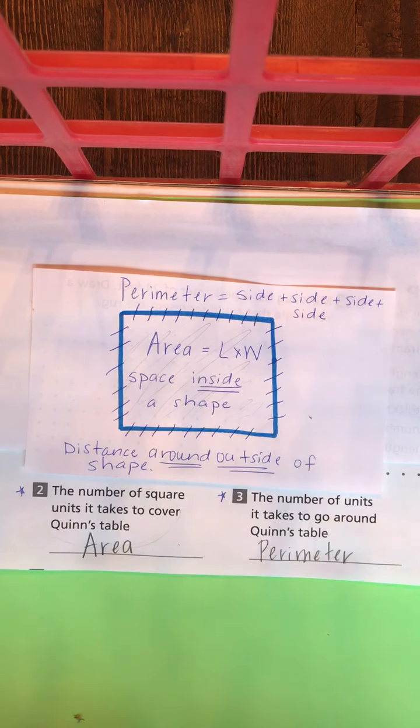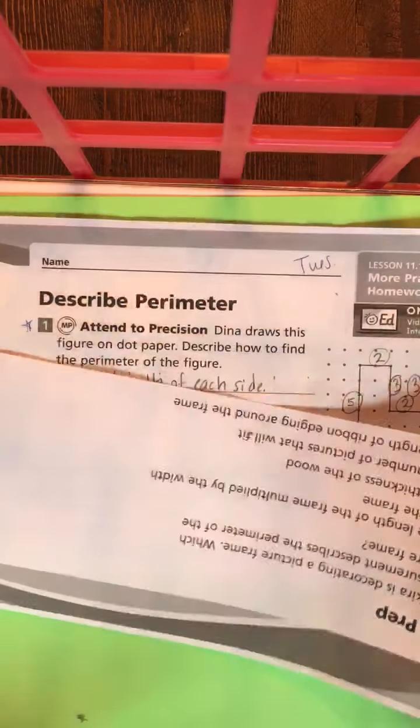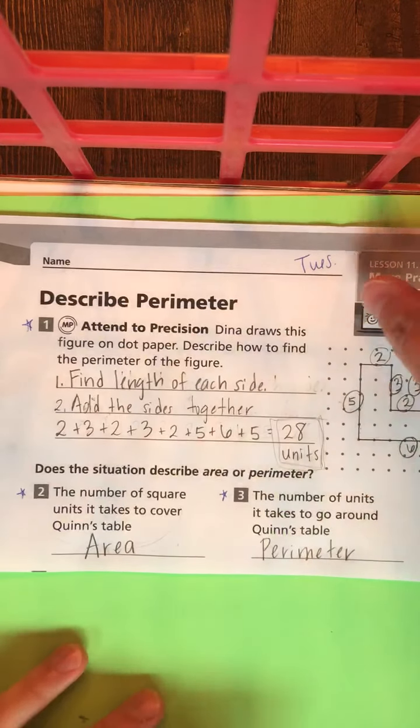When you're ready, press play, and we'll take a look at number 5. Remember, we are skipping some questions today, so we're gonna take a look at number 5 when you're ready.